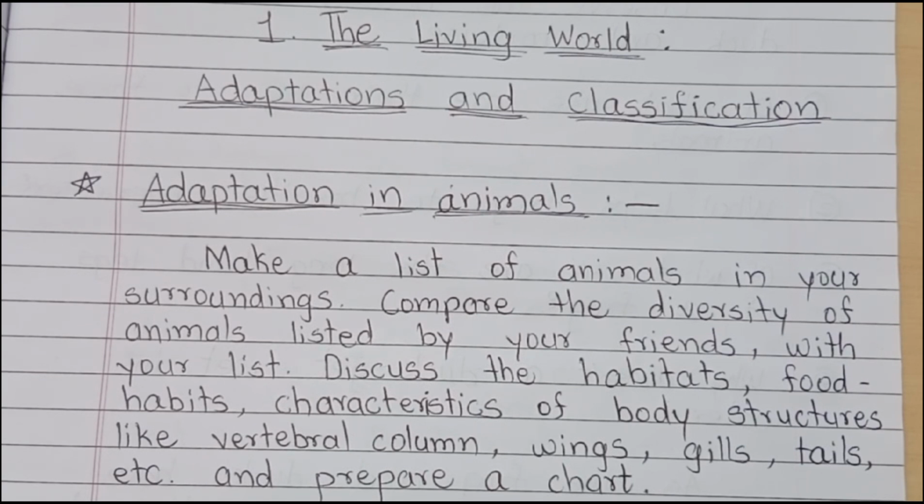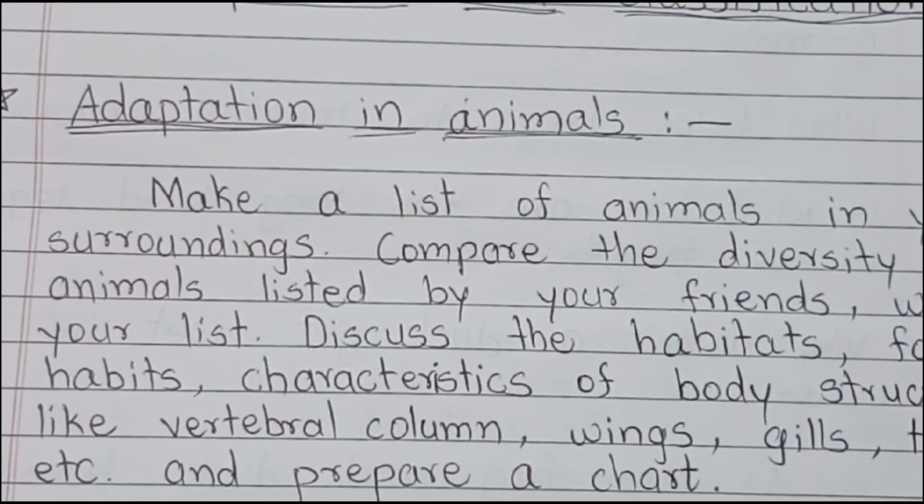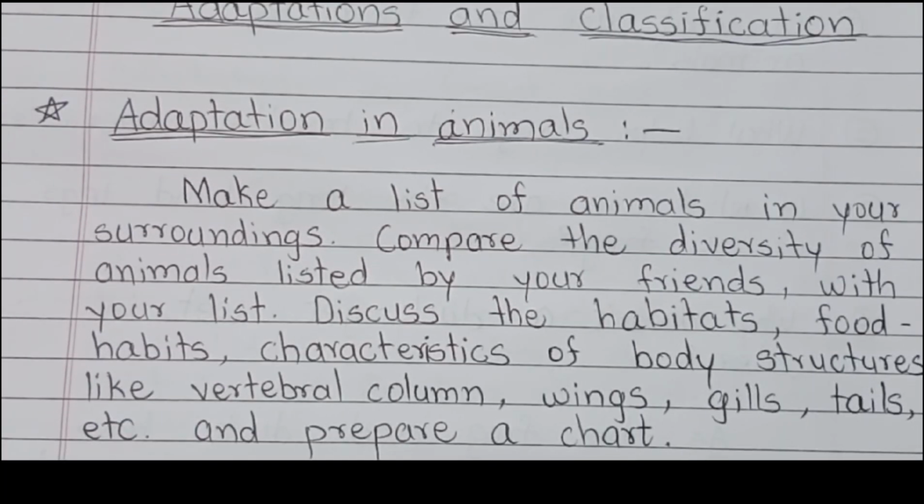Today I am going to teach you adaptation in animals. In the previous video we studied adaptation in plants. Now we will see adaptation in animals, how animals adjust to their surroundings. Students, if you have not seen that video, please see it first.